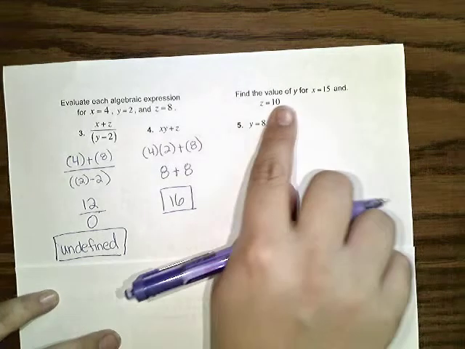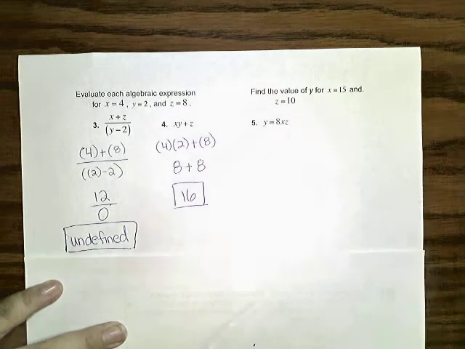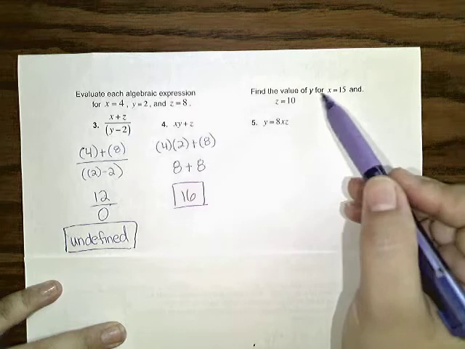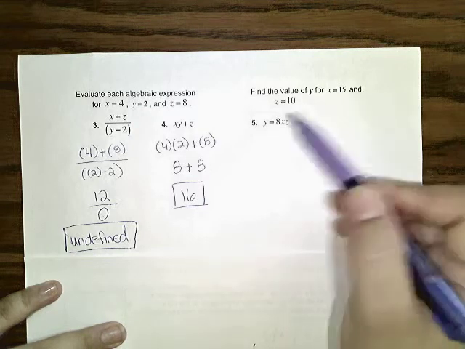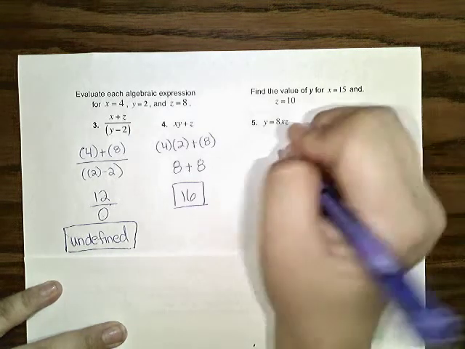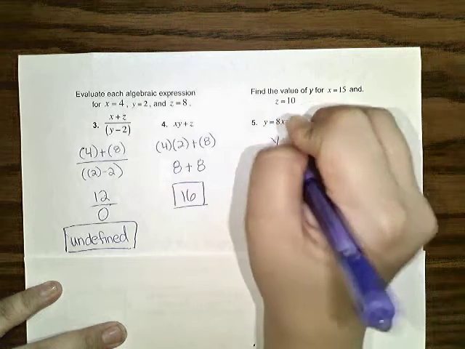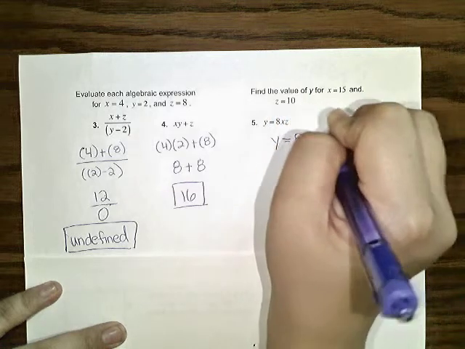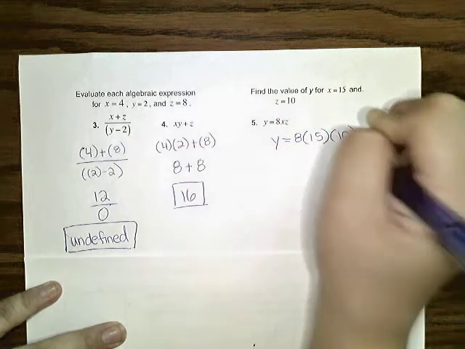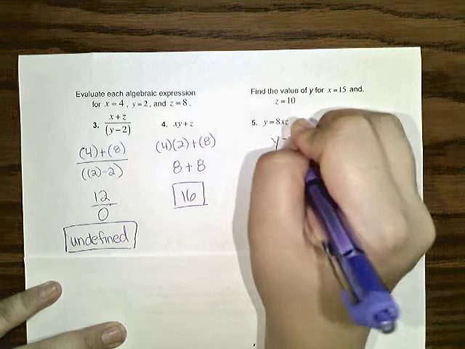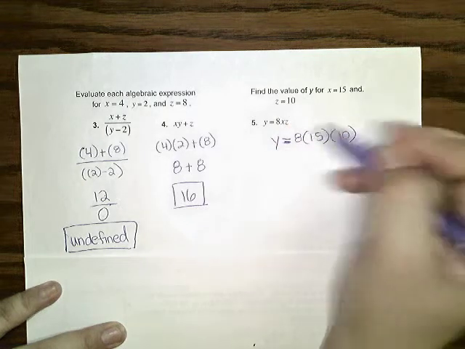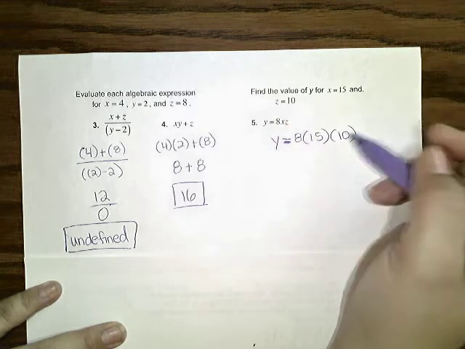Okay, next, find the value of y for x equals 15 and z equals 10. Again, we'll just substitute the values in. y equals 8 times 15 times 10. We haven't learned about order of operations yet, but when we're dealing with multiplication, we can start anywhere we want.